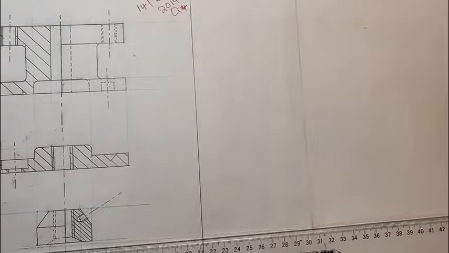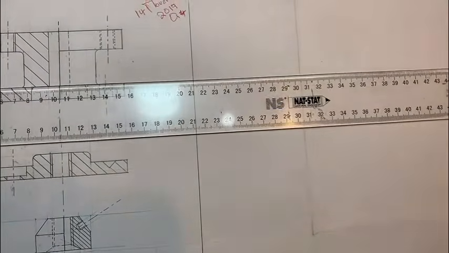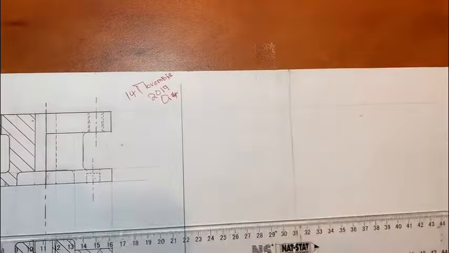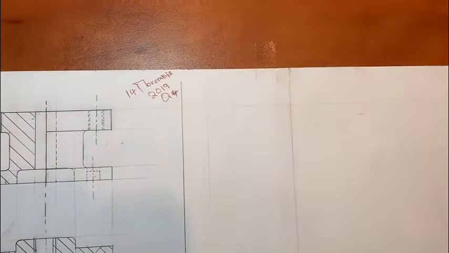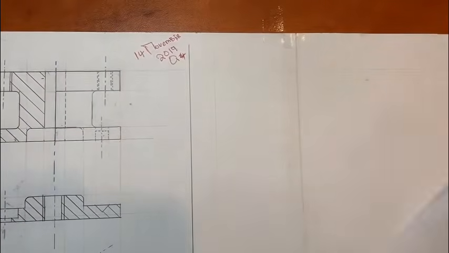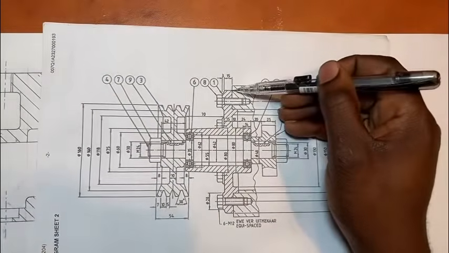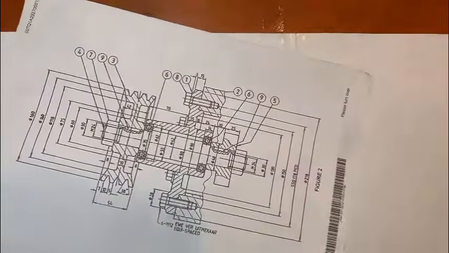I'll firstly have a horizontal constructional line, just here and right here. This is going to be my starting point. I'm stripping out item 1. They said to use a scale of 1:1, isn't it? So how do I start?